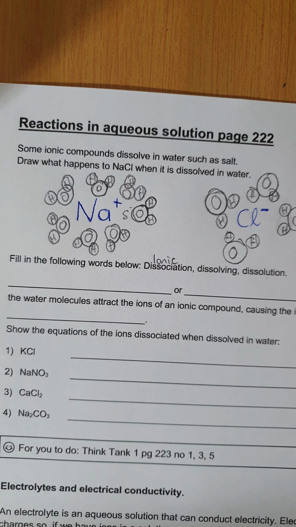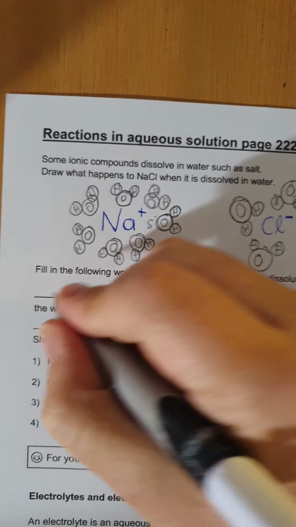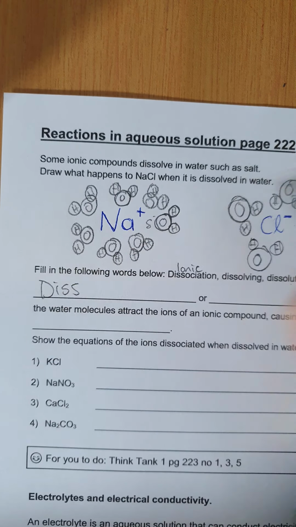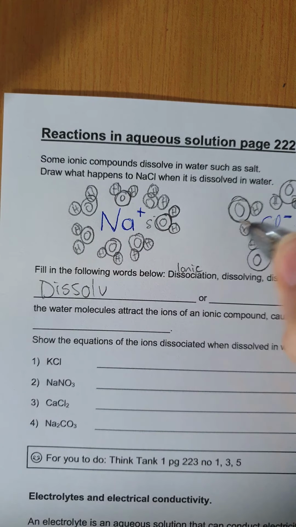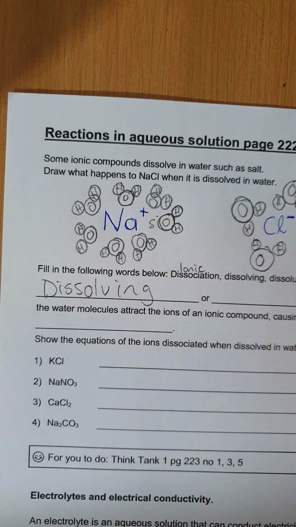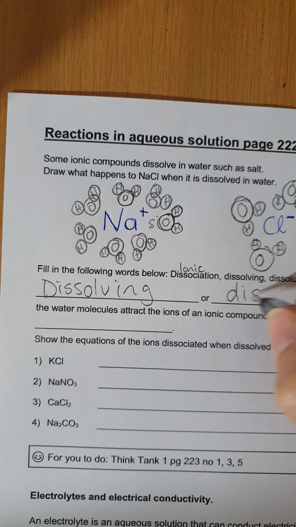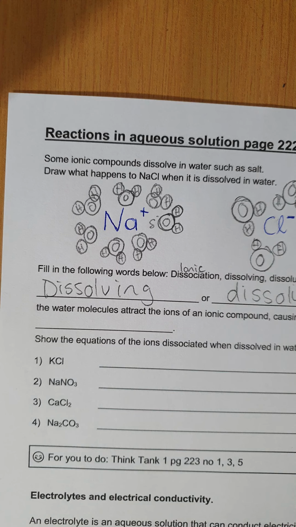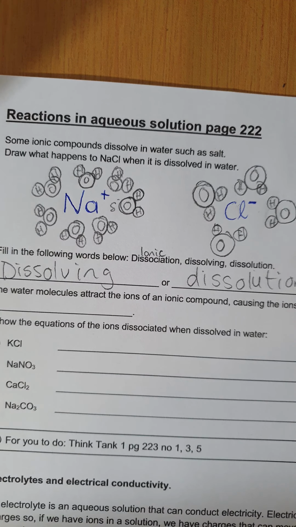So let's just put dissolving here. Because remember, dissolving doesn't necessarily mean you're breaking things up into ions all the time. You can dissolve sugar in water, and sugar is not an ionic substance, so it doesn't break up into ions in water.